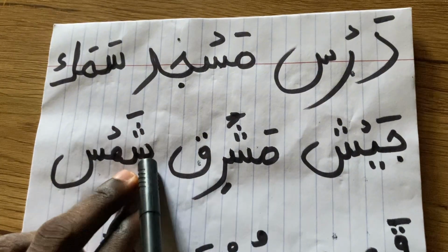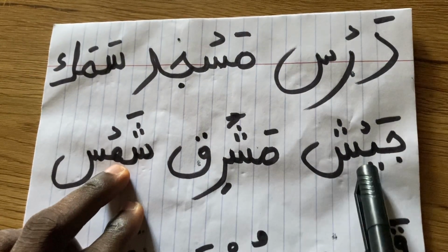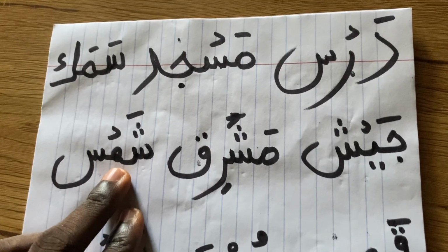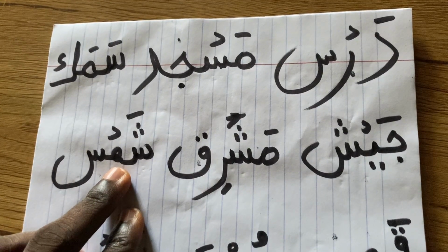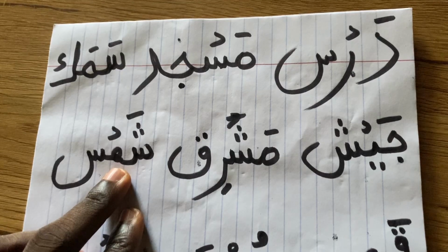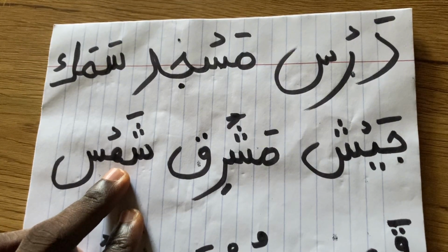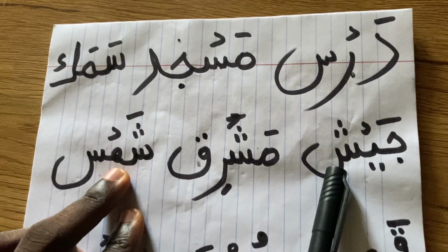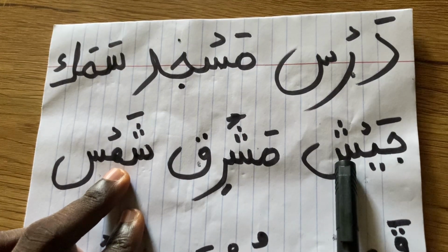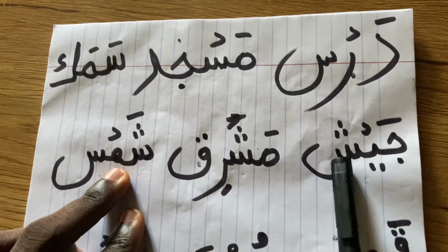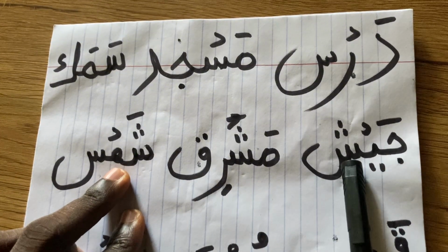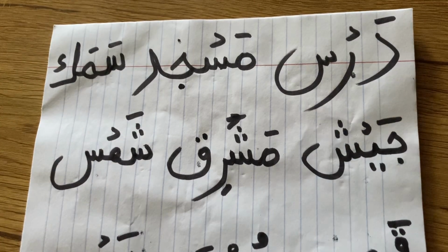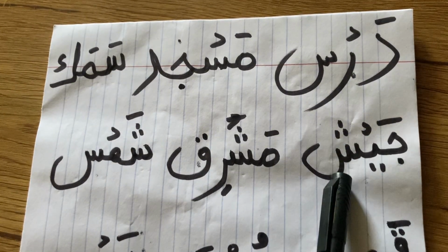You can see how they write it. Don't try to memorize it. Try to learn it. It's very simple to learn. Shinun has three dots at the top. You can see Shamsun. Unless you see these three dots, 1, 2, 3, that is shin. If you see only one letter and they put three dots on it, that is tha'un. You can see the differences, but this is shinun.